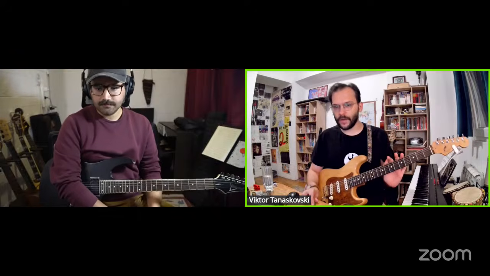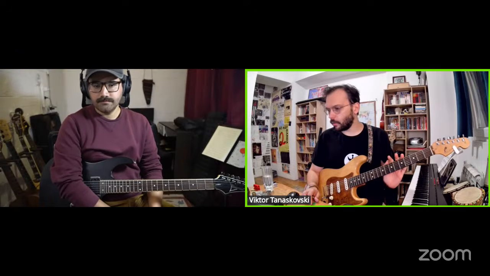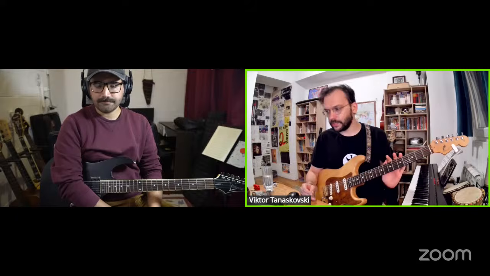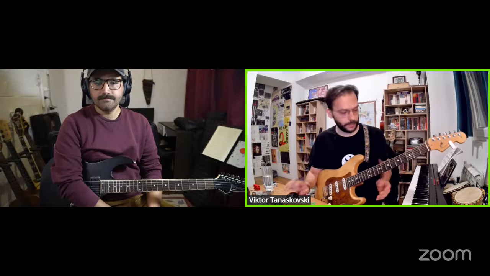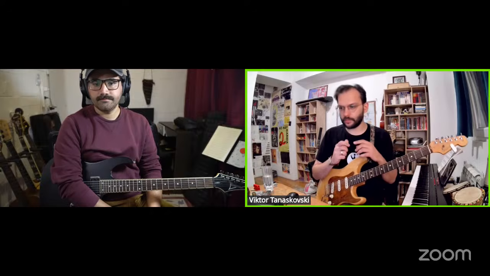And that's another reason why it is so useful for many different situations. Because you can use the pentatonic scale as a substitute for a diatonic minor, for a Dorian mode, for a Phrygian mode.